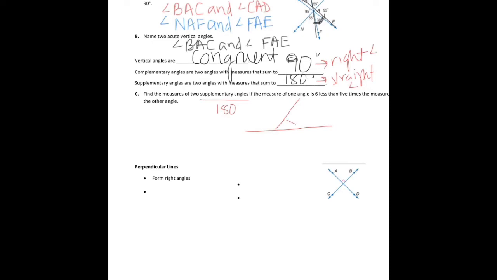So if we call one angle x, the measure of one angle x is 6 less than 5 times the other. So 5 times the other minus 6. That means that the sum of these two have to equal 180. Let's see, what is 5x minus 6 plus x equals 180?